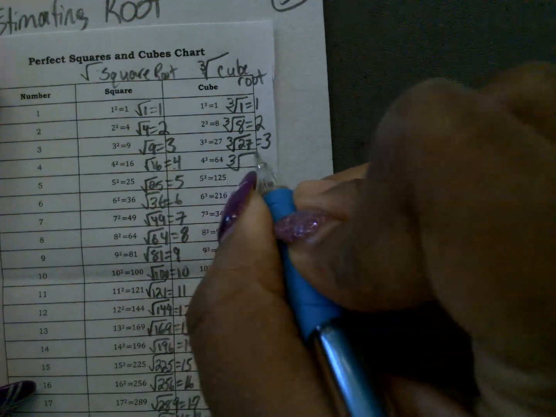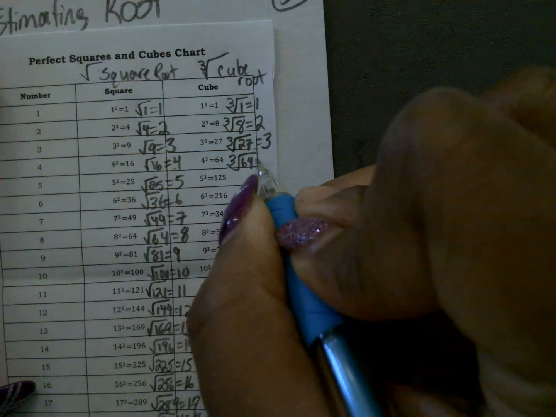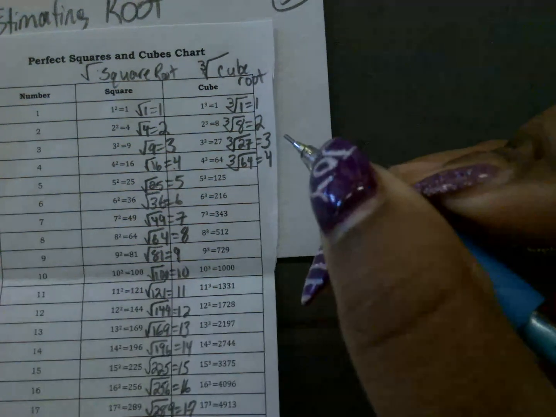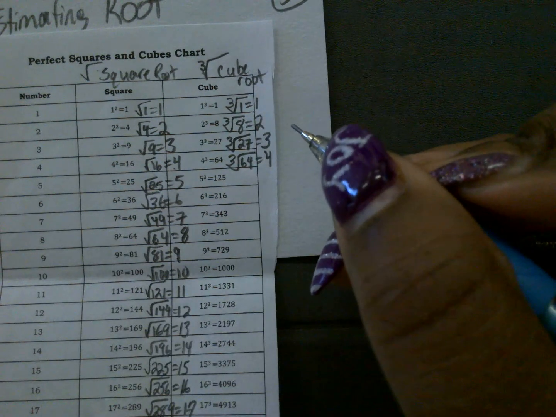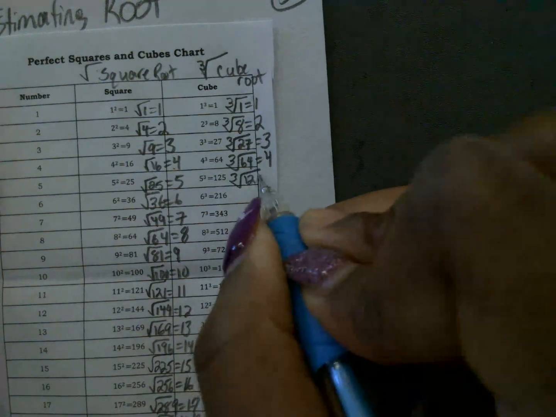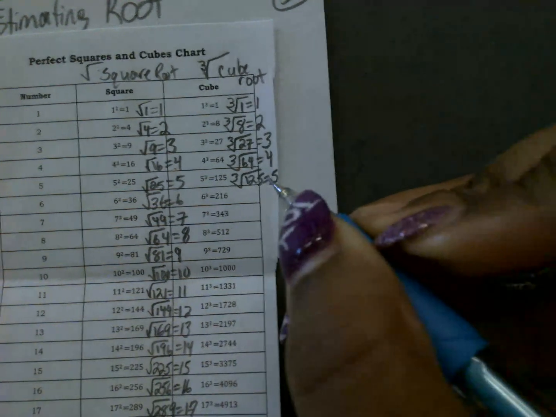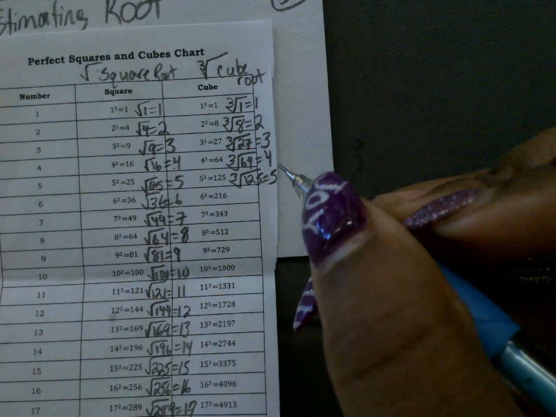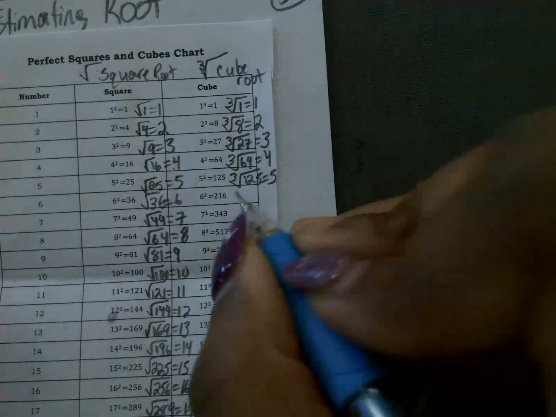The cube root of 64 is 4, because 4 times 4 times 4 is 64. The cube root of 125 is 5 because 5 times 5 times 5 is 125.